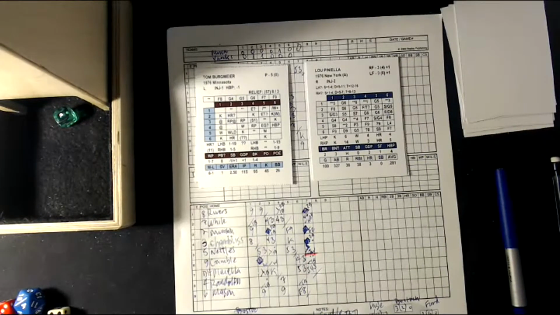Pinch hitter was inserted, so he's going to have to play right field. So we're going to put him into right field. Let me go into the... so he pinch hit there. And now he's going to play right field.